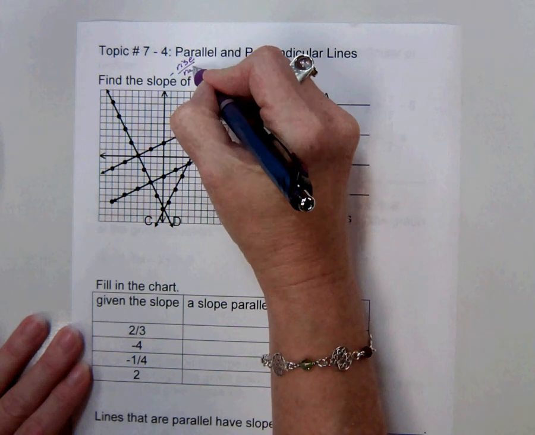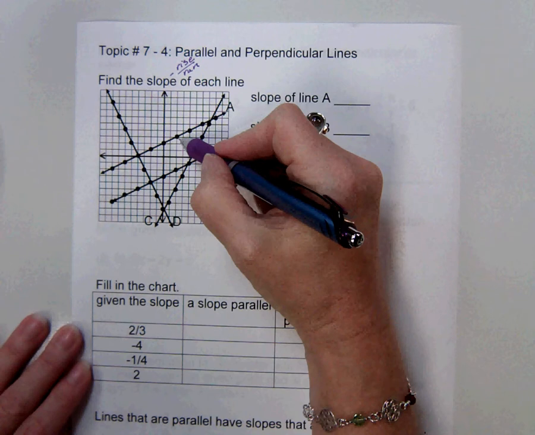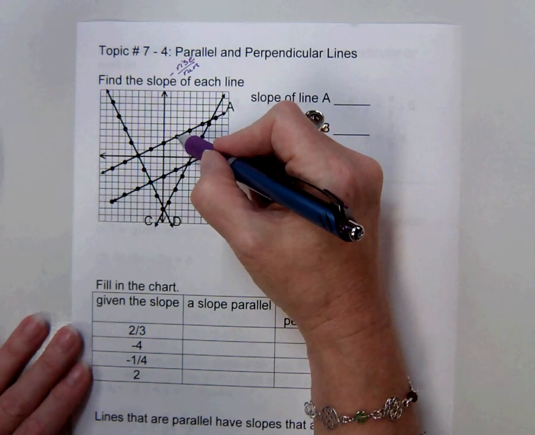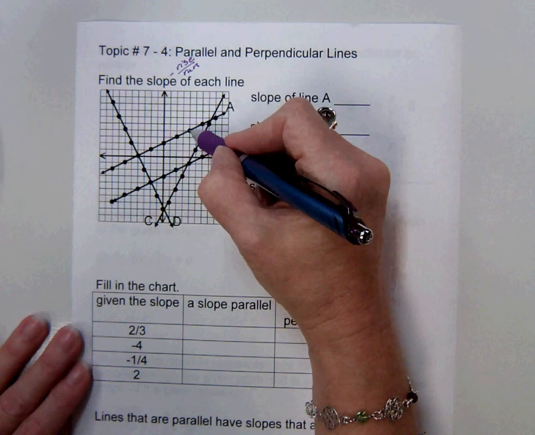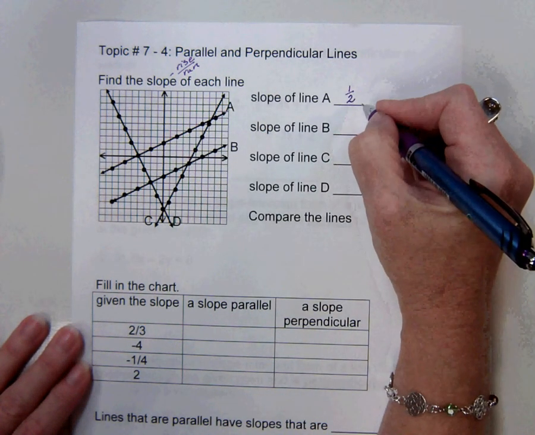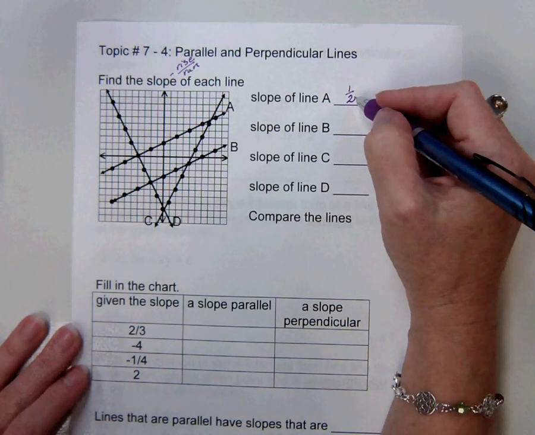Those are the algebra words for slope. When you rise and run on any 2 points, think of the spaces. Space 1 over 2. So the rise is 1, the run is 2. And it is a positive slope because it's slanting upward.